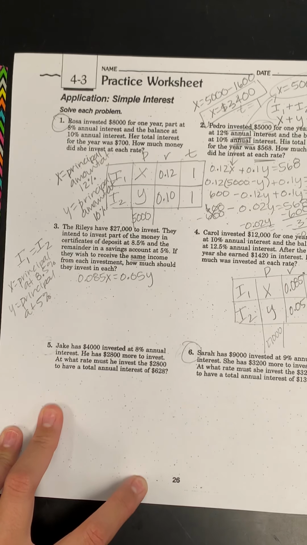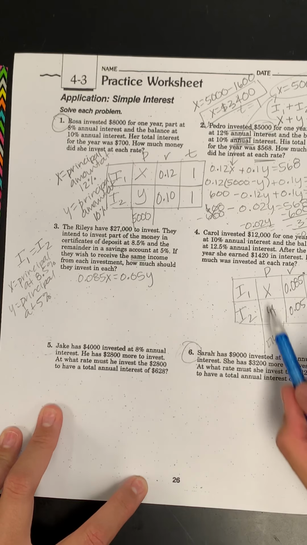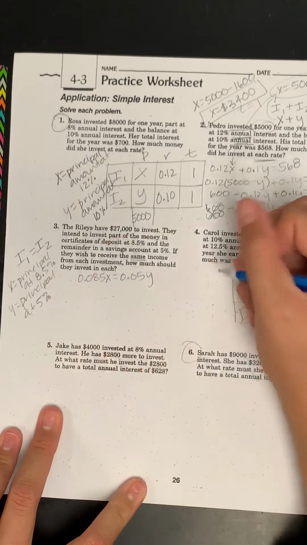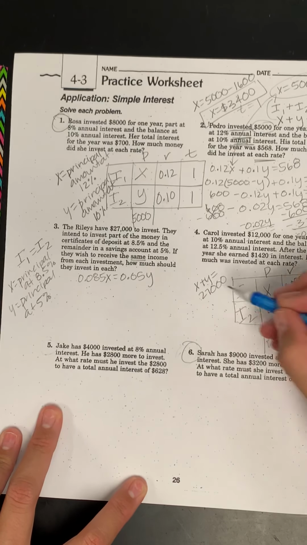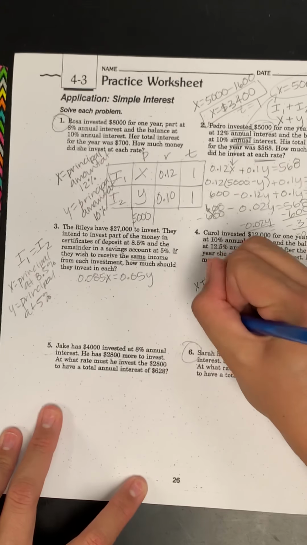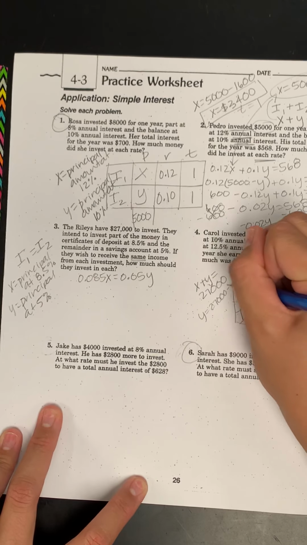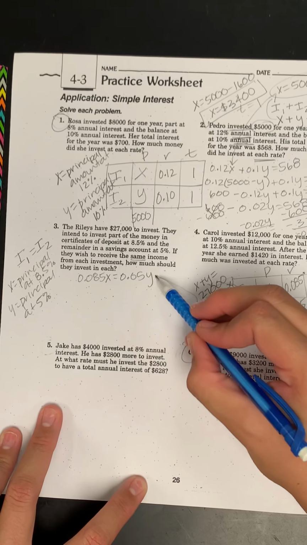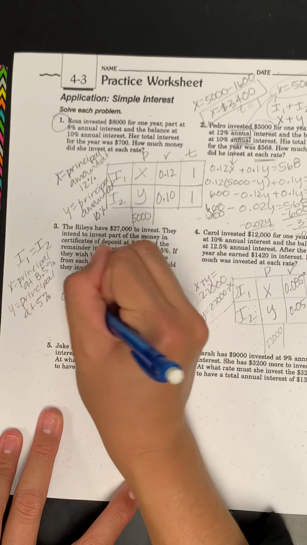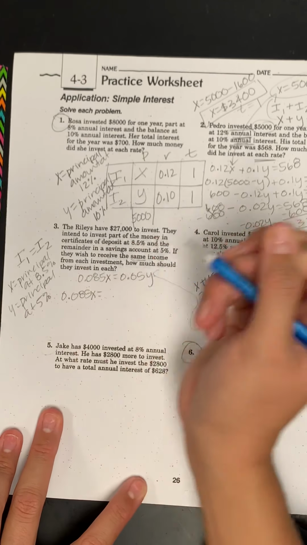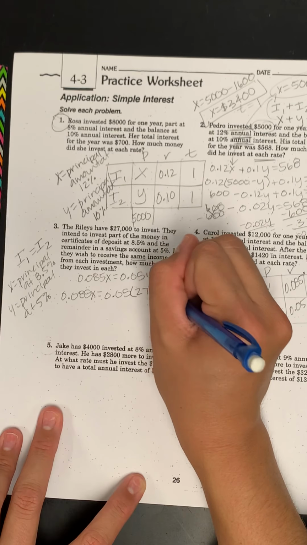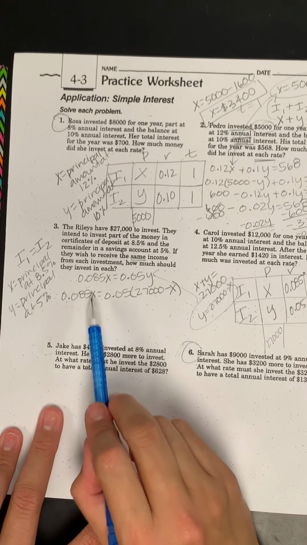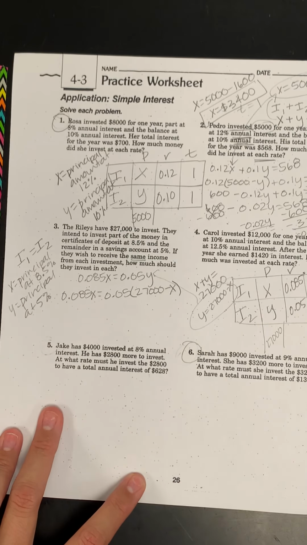Now I want to solve for one of the variables first, and then I'll solve for the other. This time I'll take the equation x plus y equals 27,000, and solve it for y. So y equals 27,000 minus x. I'm going to plug that into my equation. So I have 0.085x equals 0.05 times 27,000 minus x.